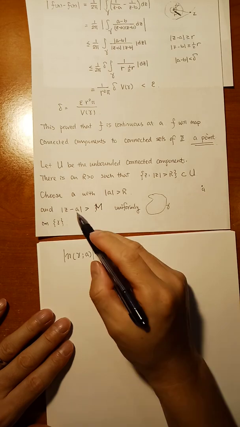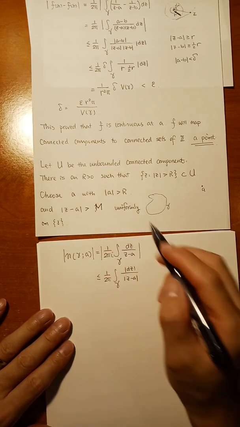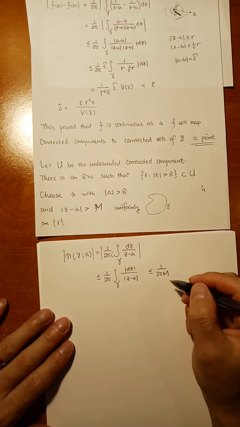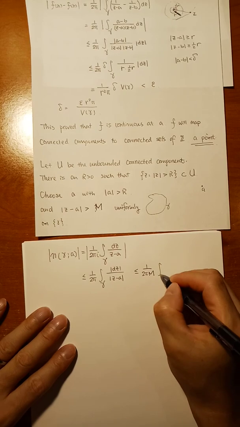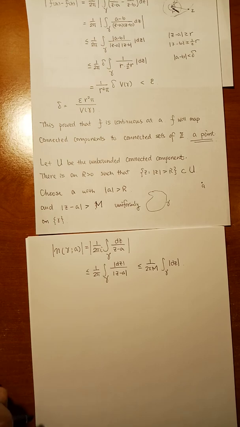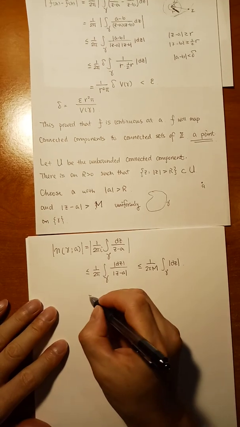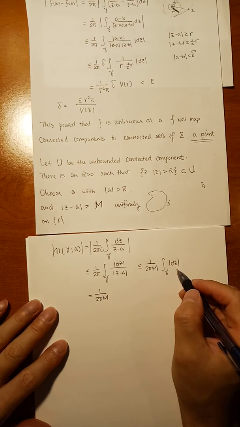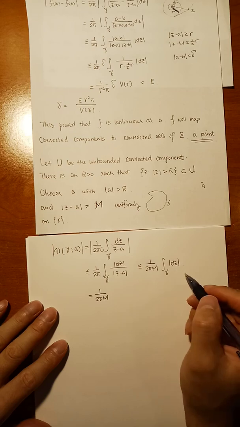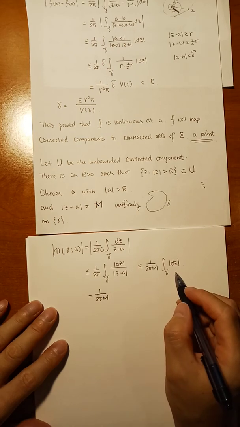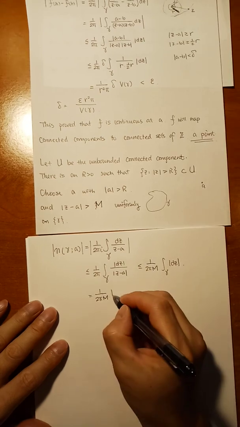All right, and z minus a modulus is greater than m, so it's less than or equal to 1 over 2 pi times 1 over m, and integral dz. And this is the total variation of gamma.